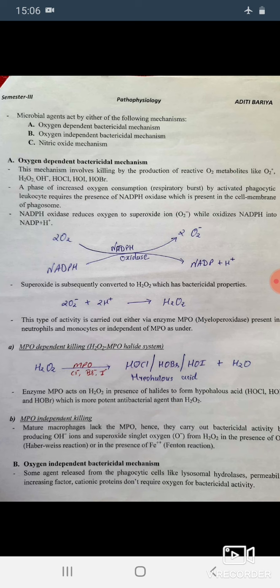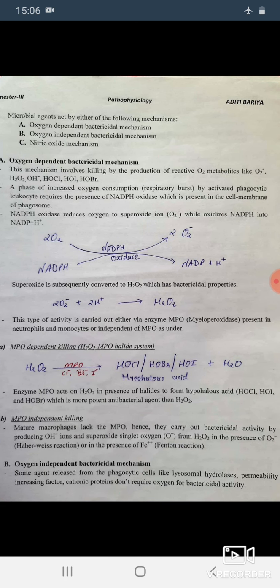So when myeloperoxidase is present, H2O2 is converted into hypohalous acid. And in the case of MPO-independent killing, the macrophages lack the MPO, hence they carry out the bactericidal activity by producing OH ions, that is hydroxyl ions, and singlet oxygen from H2O2, in the presence of O2 radical, and that reaction is called the Haber-Weiss reaction, or in the presence of ferrous ion Fe+2, that reaction is called the Fenton reaction.